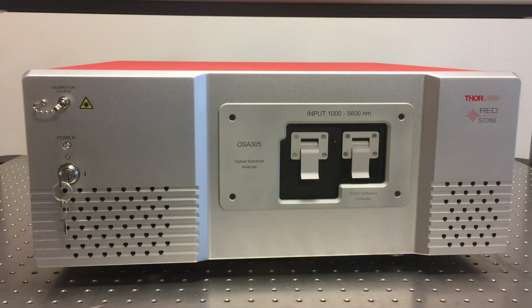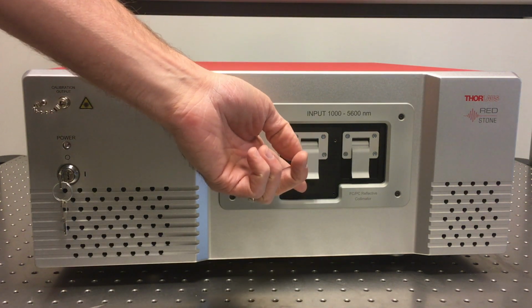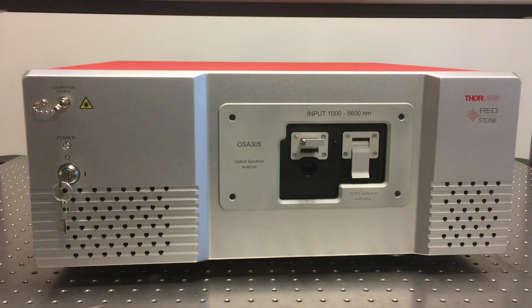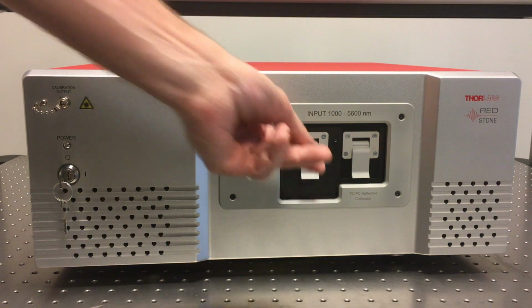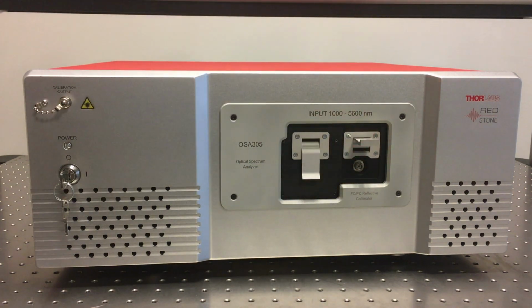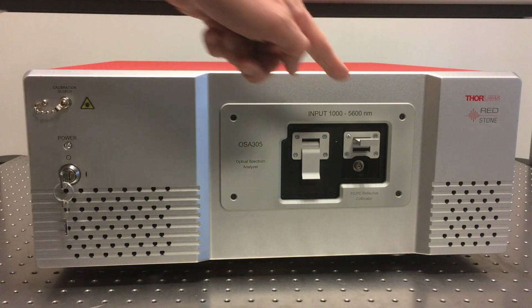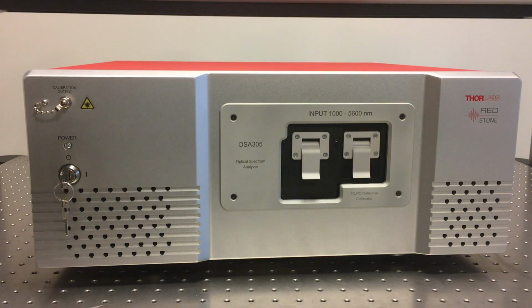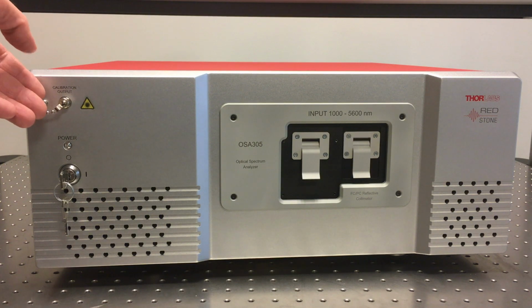Here you can see the front panel of the Redstone. You can see the 2 input ports, the free space input port, which has a wedged window which can be removed if it gives unwanted optical effects. We have the fiber input port, standard with the FC-PC connector. Other connectors are available on request.